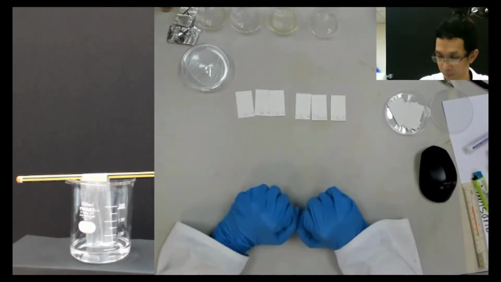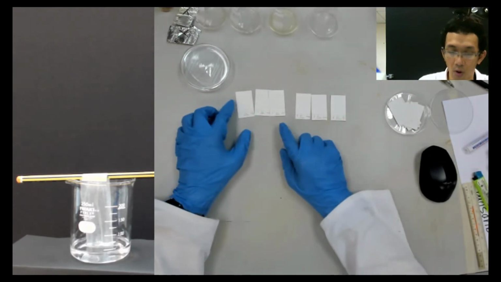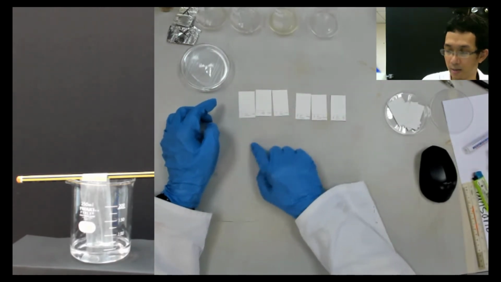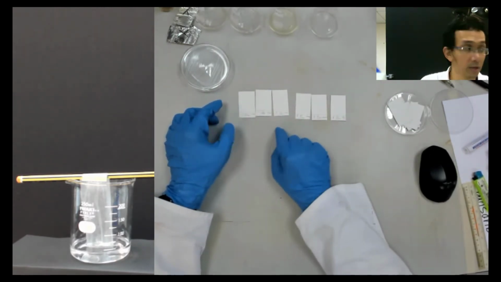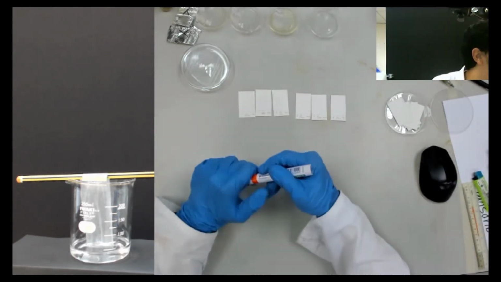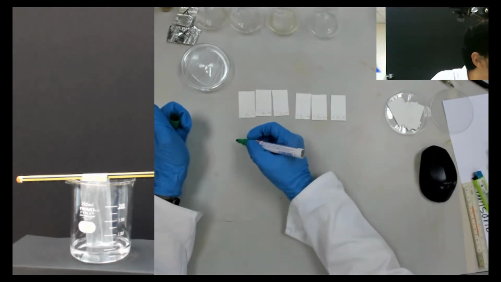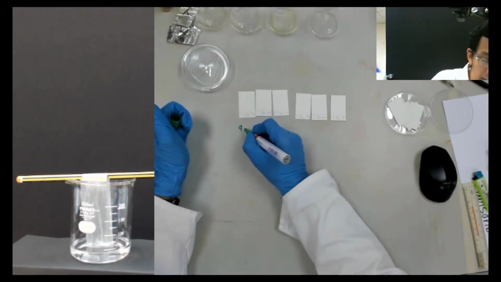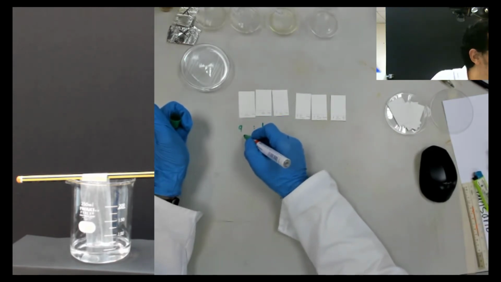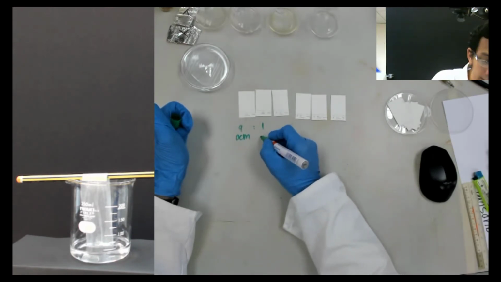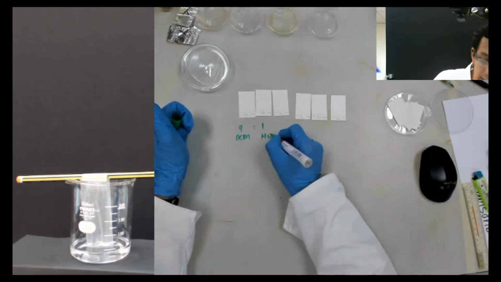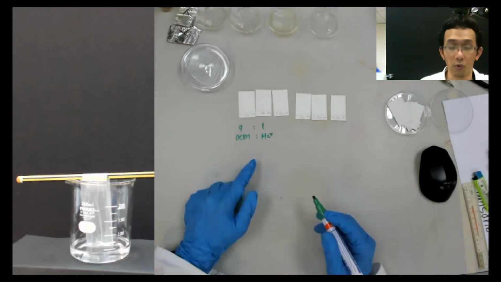Okay, so now for this part, we need the solvent. I write it here, it is 9 parts over 1. So this is DCM and this is hexane. Okay, so that's what we do here.